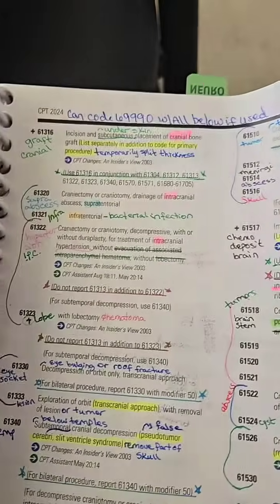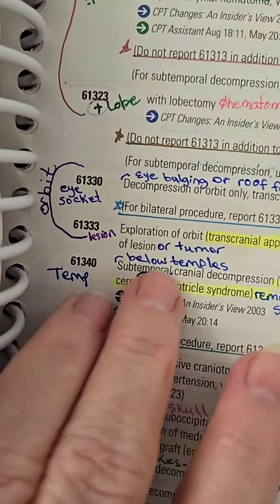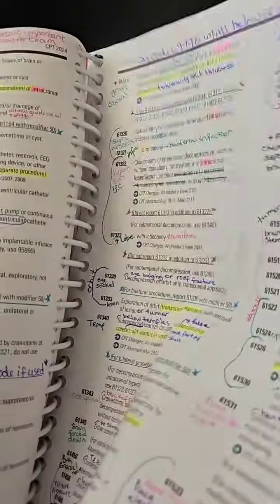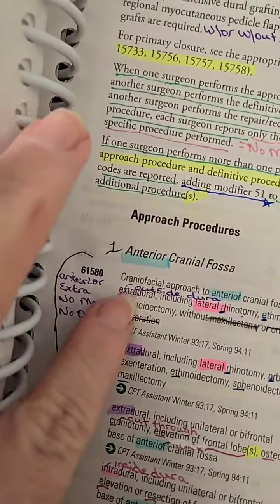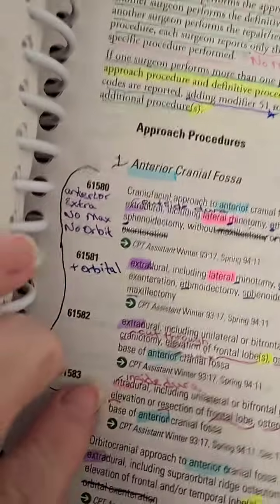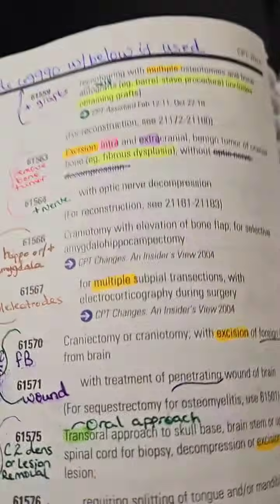I like to define terms that you might not know, like subtemporal means it's below. That's easy, but you know, that kind of stuff. Knowing that extra is outside the dura, and then knowing that intra is inside the dura, stuff like that is super helpful.